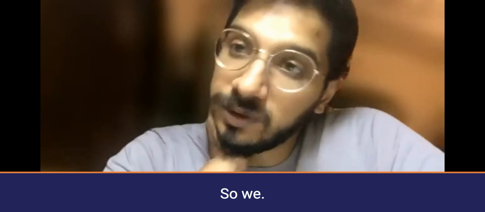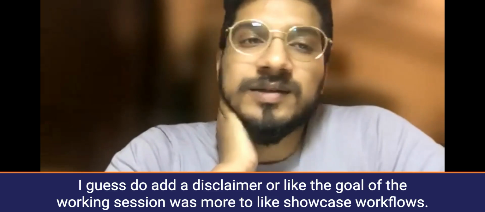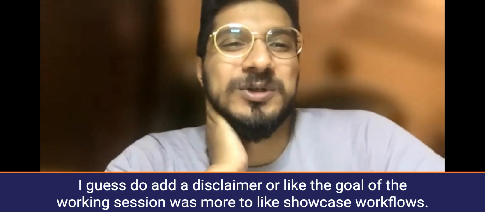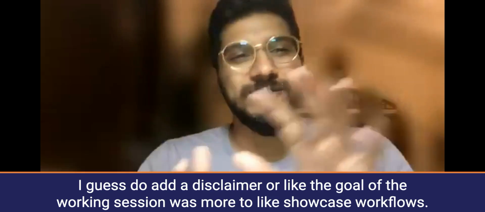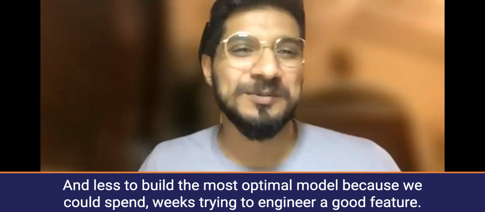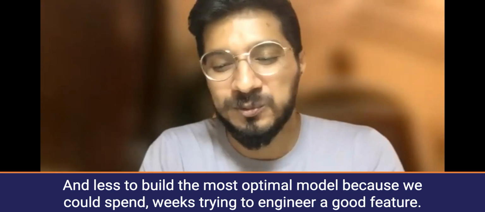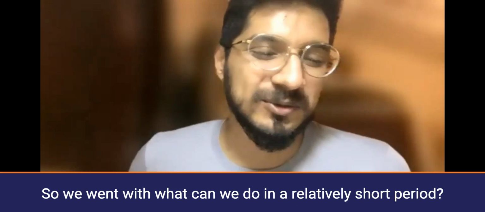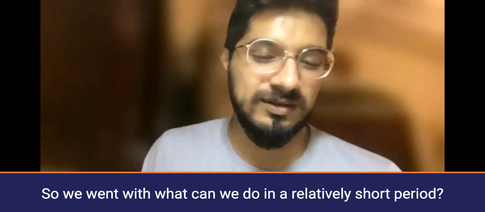Yeah, so I guess to add a disclaimer, the goal with the working session was more to showcase workflows and less to build the most optimal model because we could spend weeks trying to engineer a good feature. So we went with what can we do in a relatively short period.